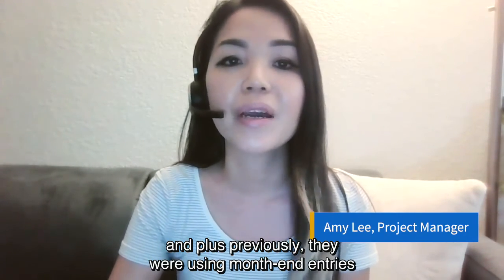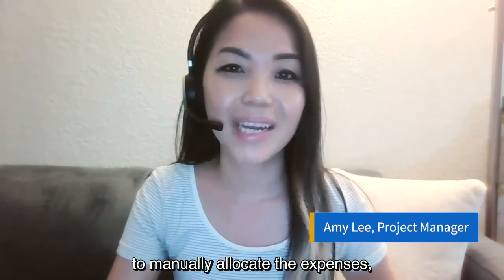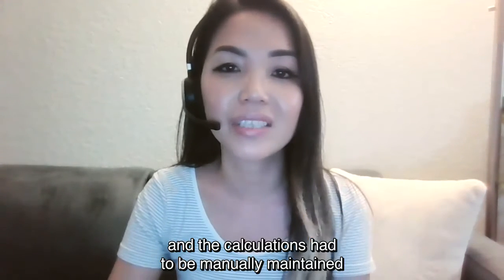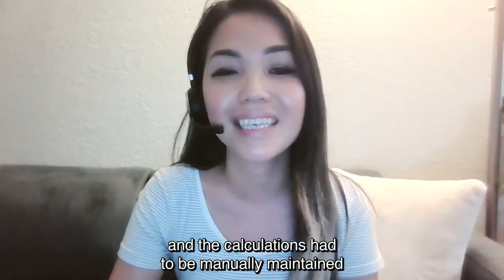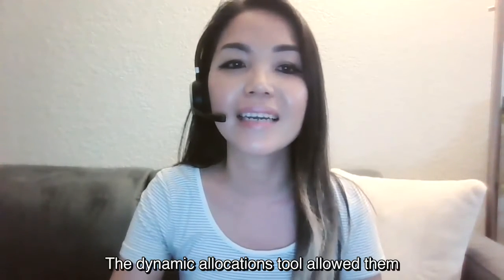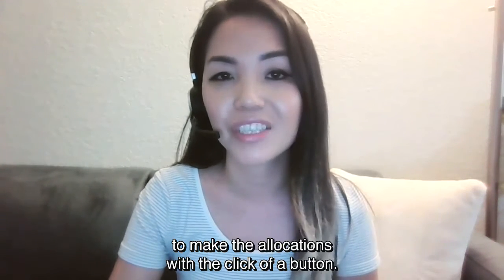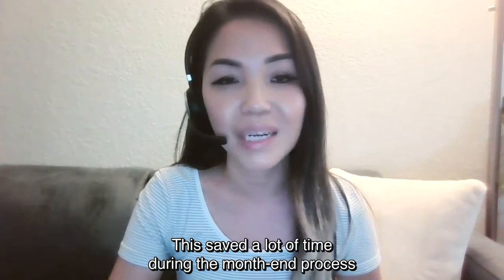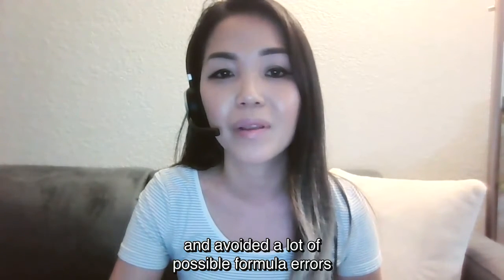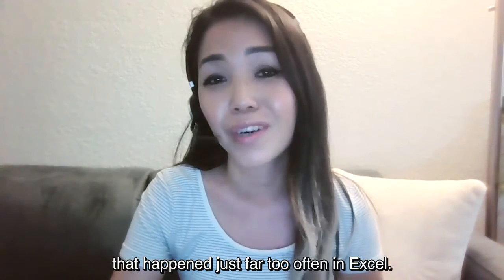For another client, we were able to use a dynamic allocations tool to simplify the month-end process. Previously they were using month-end entries to manually allocate the expenses, and the calculations had to be manually maintained in Excel as well. The dynamic allocations tool allowed them to make the allocations with the click of a button. They saved a lot of time during the month-end process and avoided a lot of possible formula errors that happen just far too often in Excel.